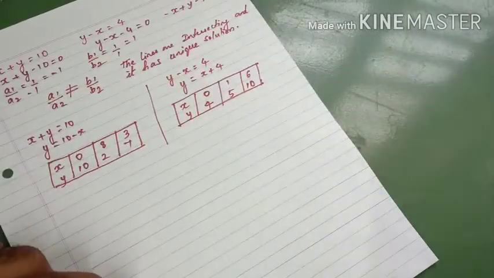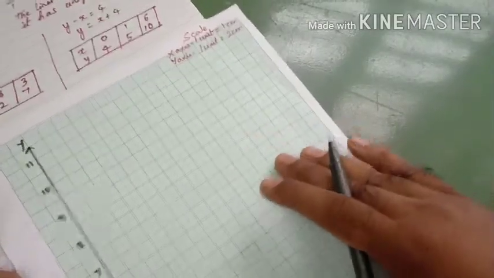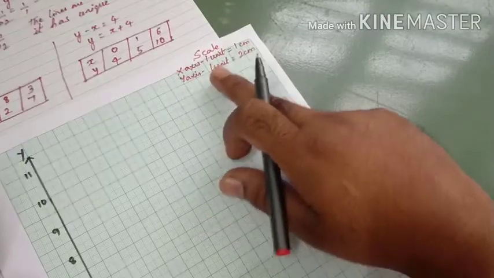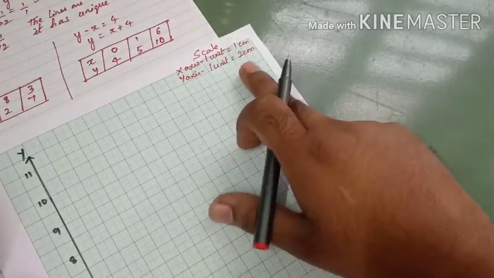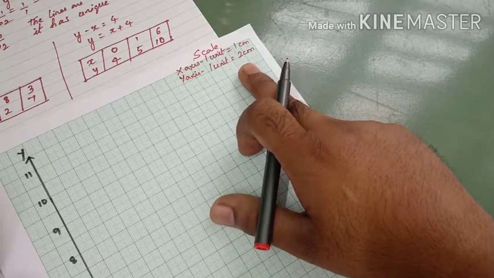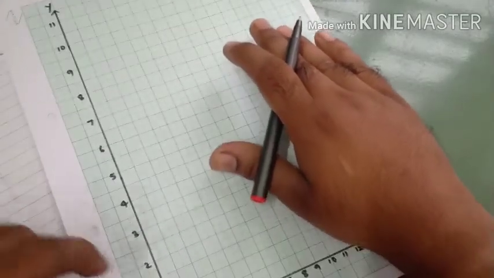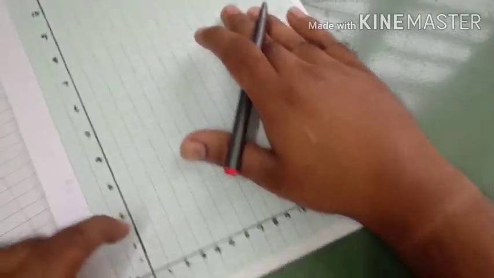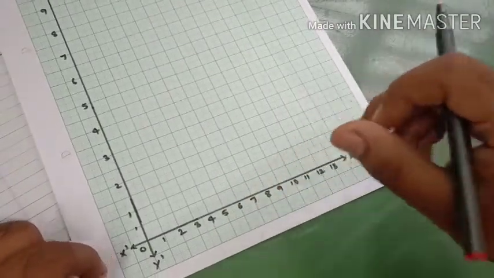Now directly we'll go for plotting. Here we have a graph sheet. I have taken the scale: on the x-axis 1 unit is 1 centimeter and on the y-axis 1 unit is 2 centimeters. Always, while plotting a graph, we need to write the scale. So on the y-axis I have taken 2 centimeters for 1 unit, whereas on the x-axis I have taken 1 centimeter for 1 unit.